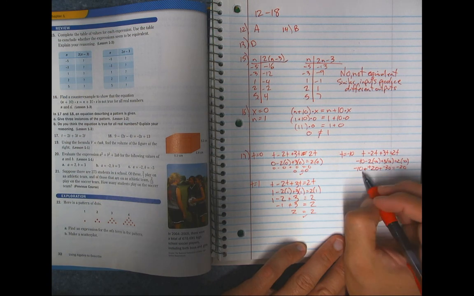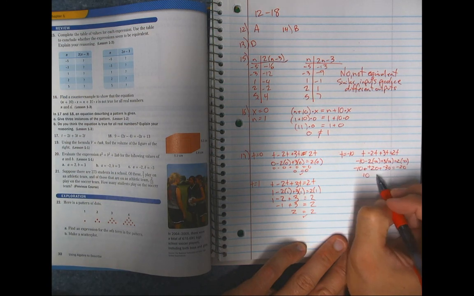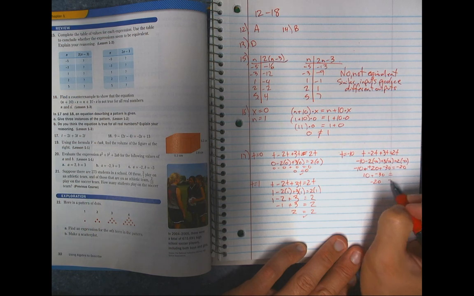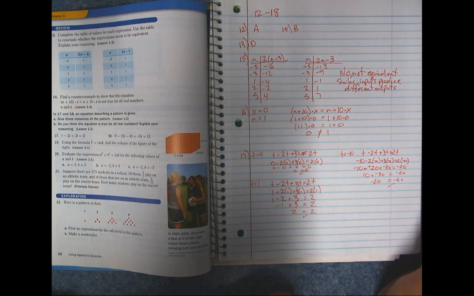All right, so we have negative 10 plus 20. You can do that in your calculator. That's going to be positive 10 plus negative 30. It's like minus 30. That's negative 20. And we already finished this side. It is negative 20. That comes out equal. This thing's good to go.